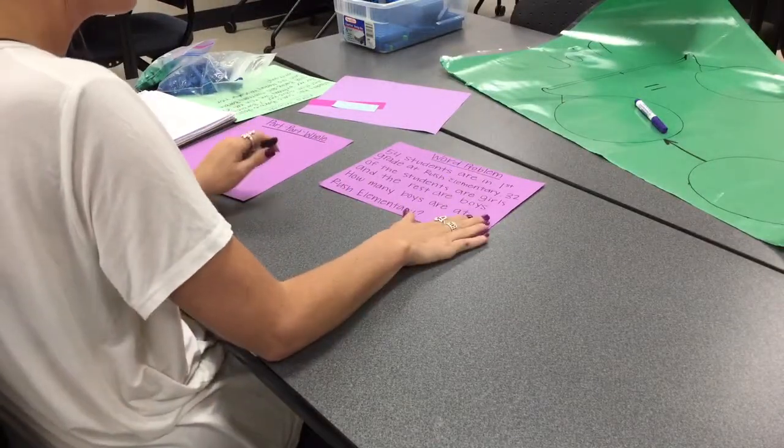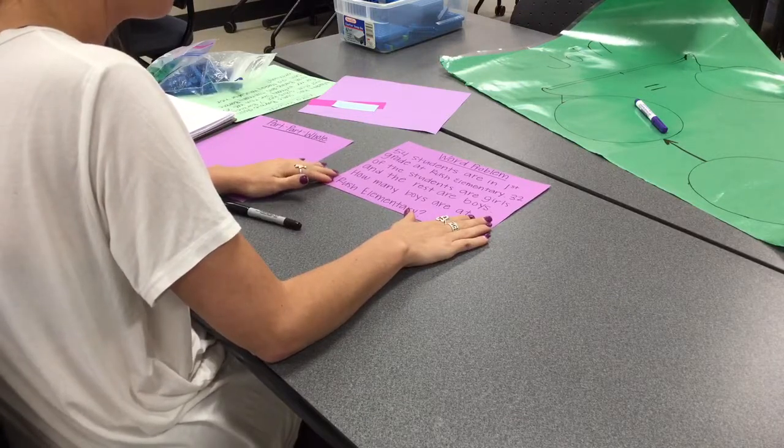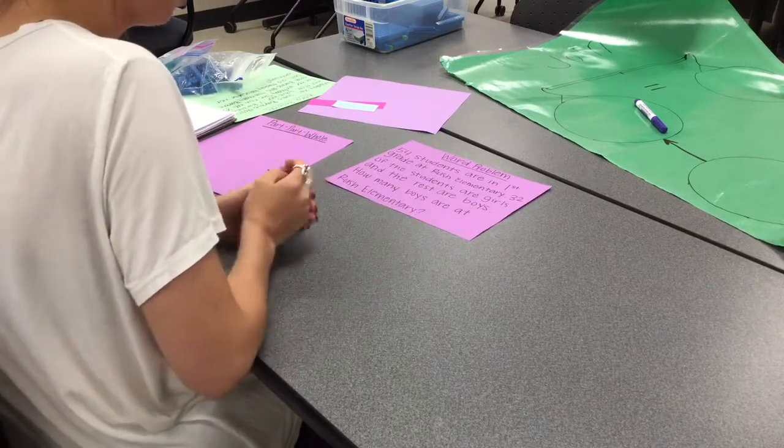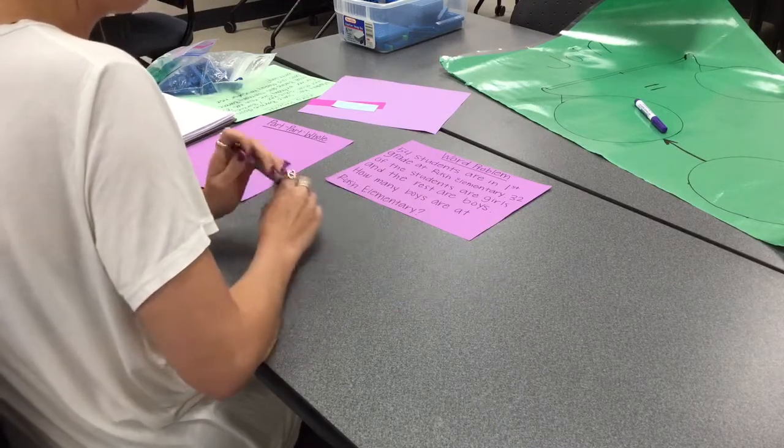Okay, today we are going to solve this word problem, and the word problem says 54 students are in first grade at Rush Elementary. 32 of the students are girls and the rest are boys. How many boys are at Rush Elementary?